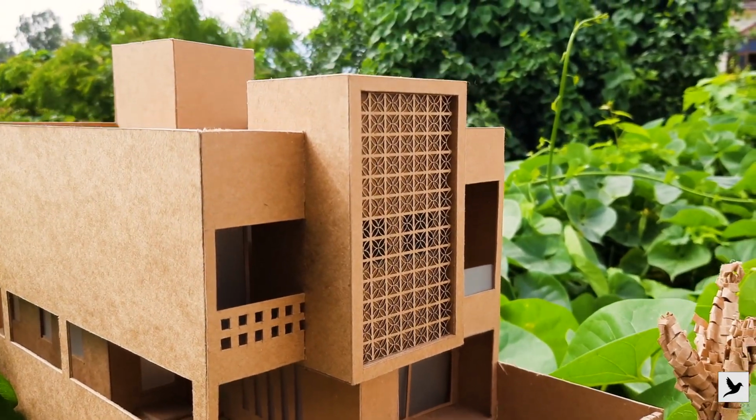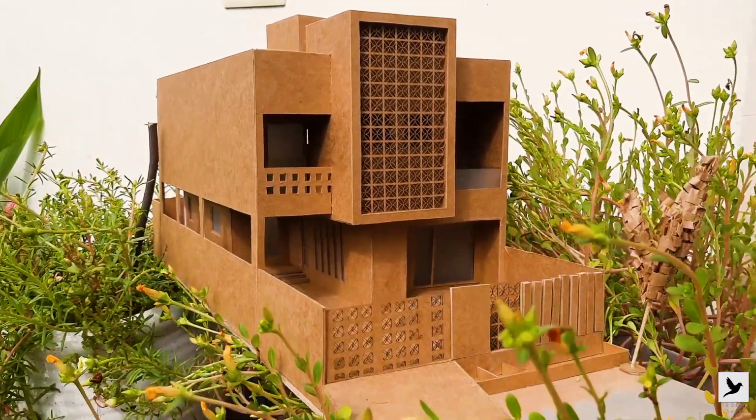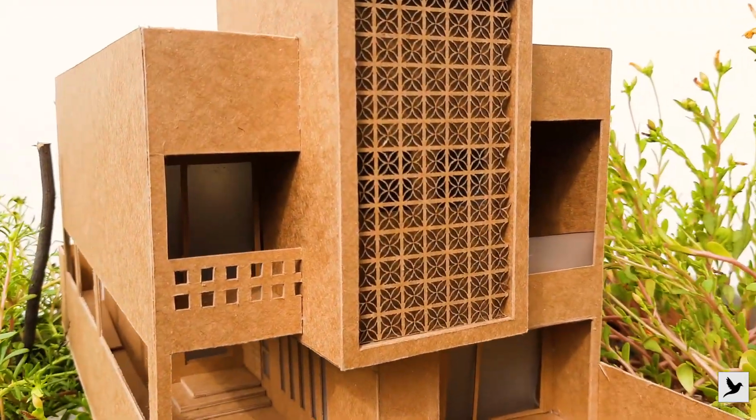Selection of materials is very important for any physical modeling process. It depends on the use of the model and how it's going to be displayed.